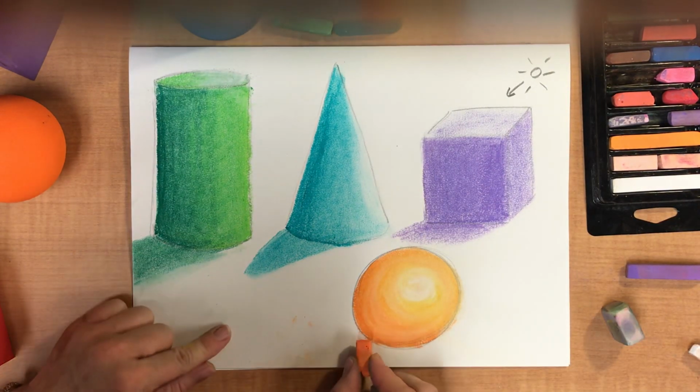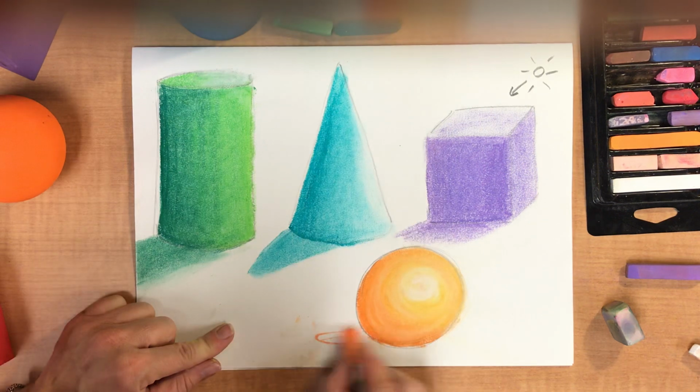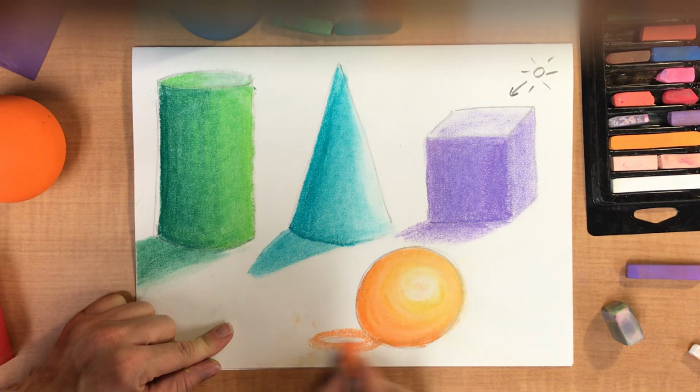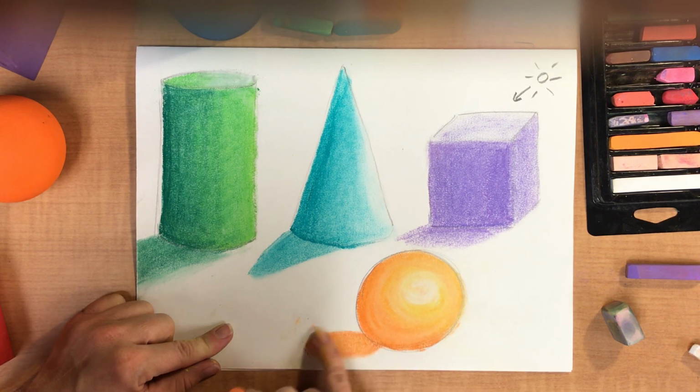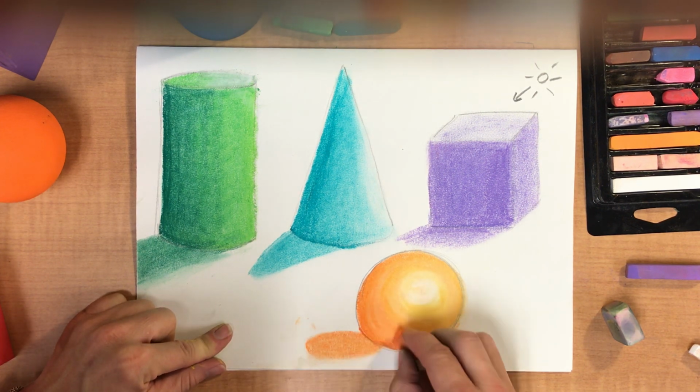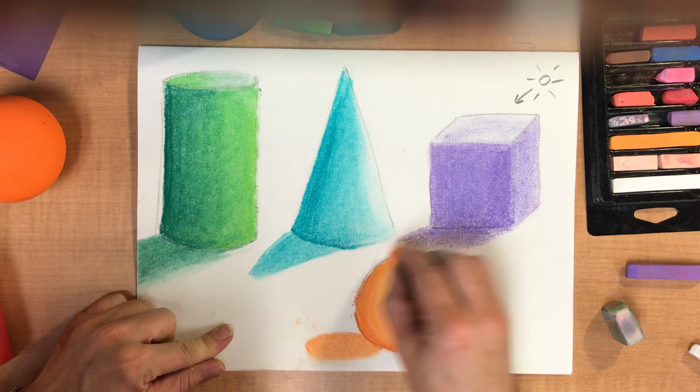Now I need my cast shadow, which is going to be a lot like the top of my cylinder over here. All one value, away from the light source, blend it. And bring that edge in there.